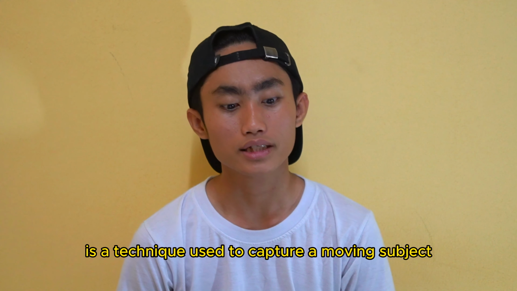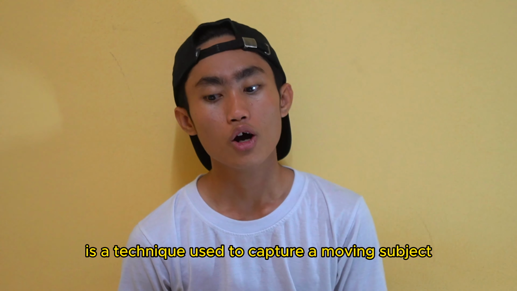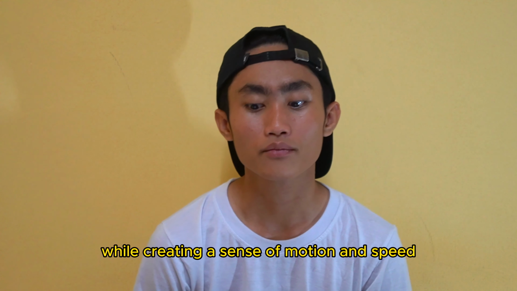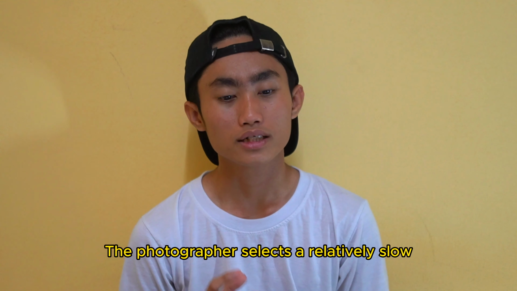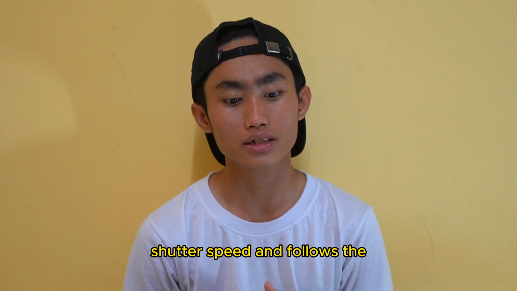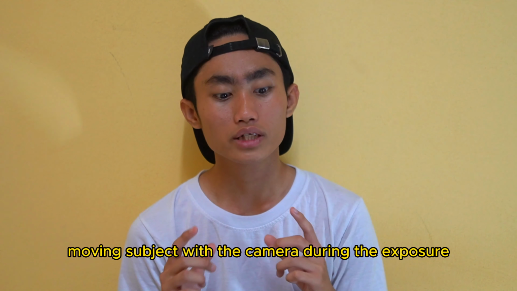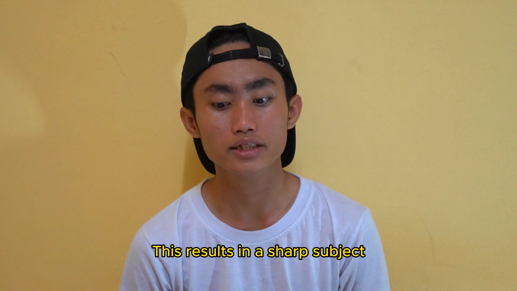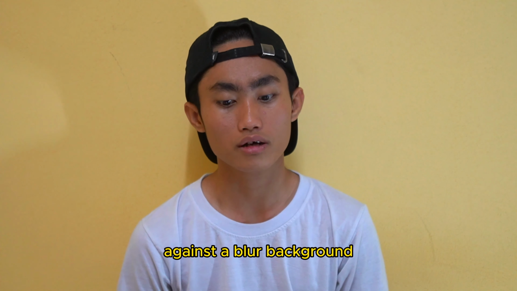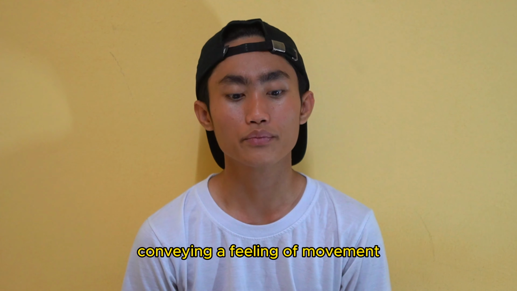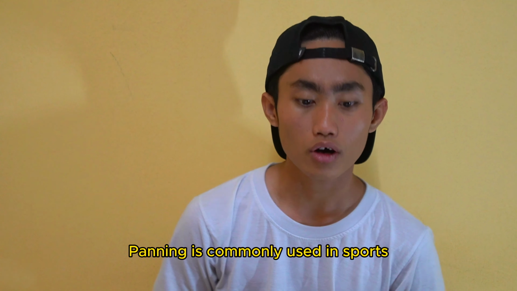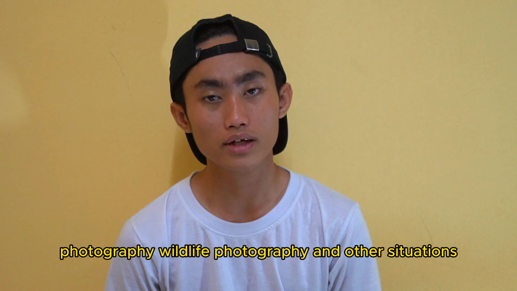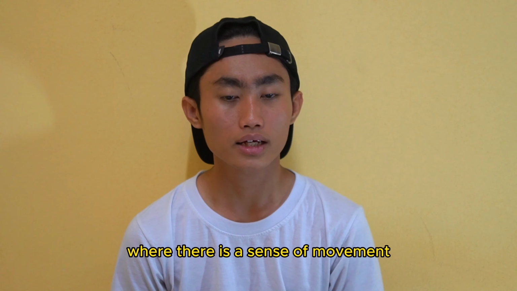Right now, I'm going to explain panning. Panning in photography is a technique used to capture a moving subject while creating a sense of motion and speed. The photographer selects a relatively slow shutter speed and follows the moving subject with the camera during the exposure. This results in a sharp subject against a blur background, conveying a feeling of movement.